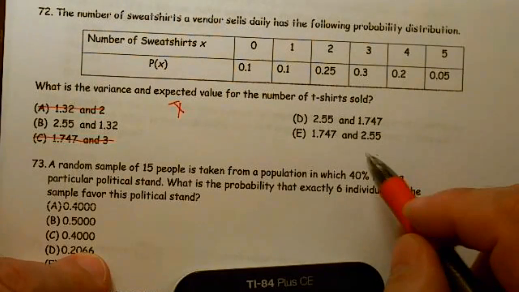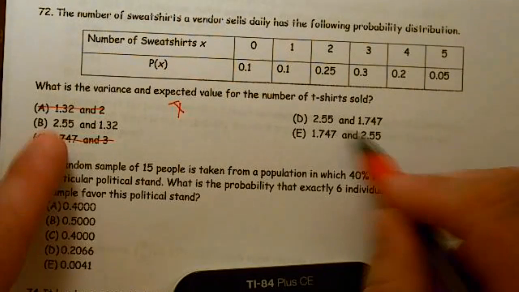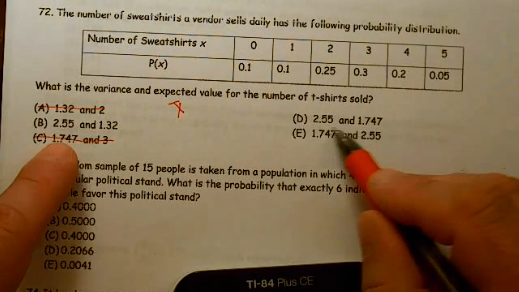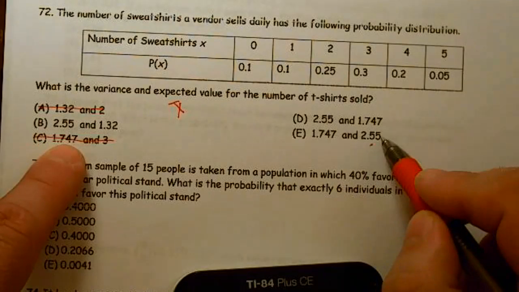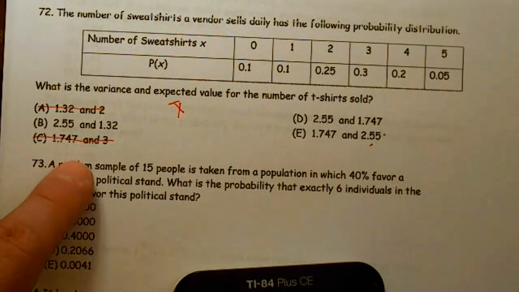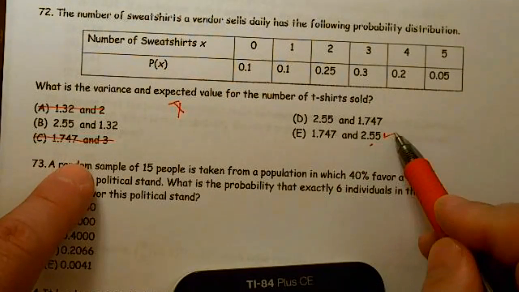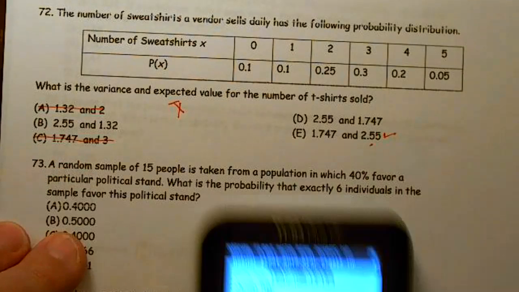Okay. And technically some of these are swapped around, but let's leave them just in case. So we have 2.55 and 2.55 here. We're thinking it should be the second number, so it's probably going to need to be this one, right? It's probably going to need to be that one because it's the second number.